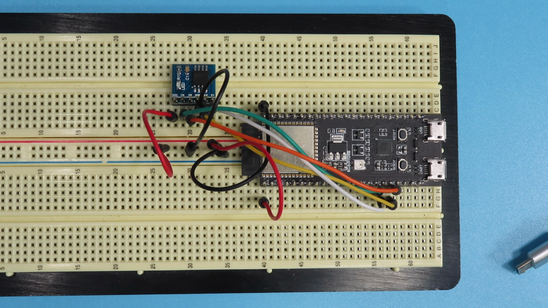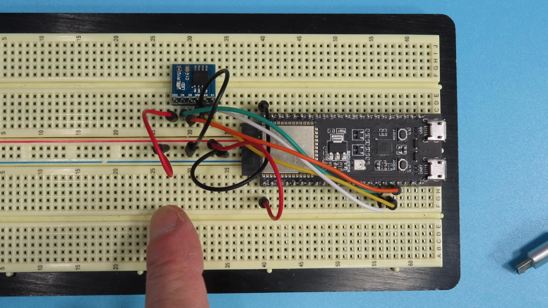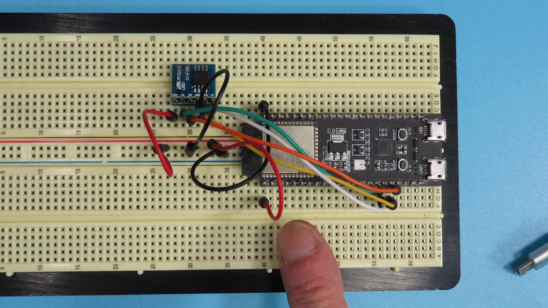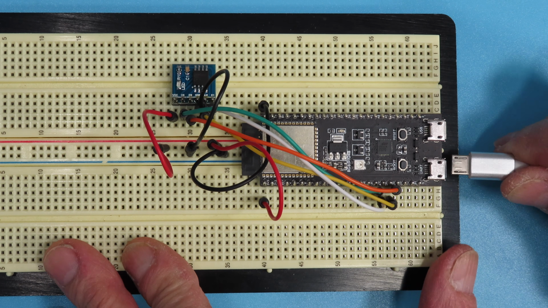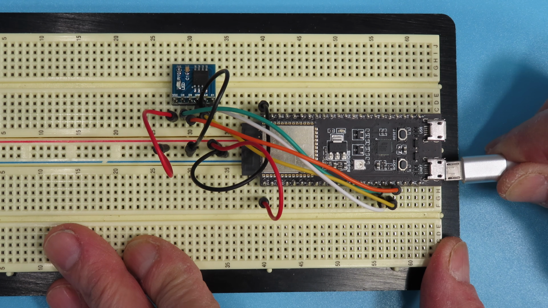And here's my demonstration all ready to go. You can see the SPI memory module up here, and of course my ESP32 S3 dev kit down here. And I've got the serial monitor all prepped. All I have to do is plug the USB cable into the UART connection.